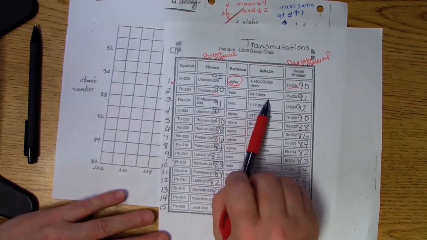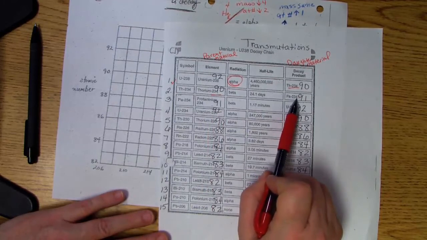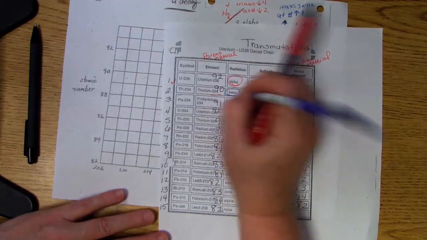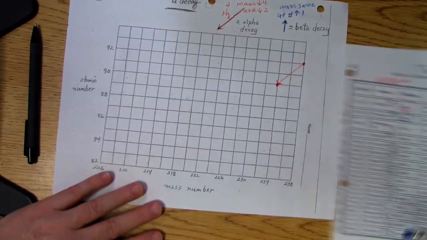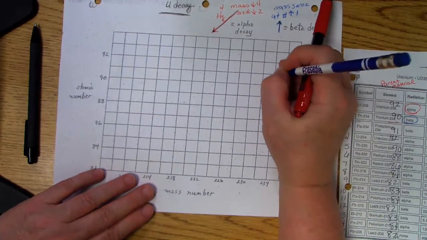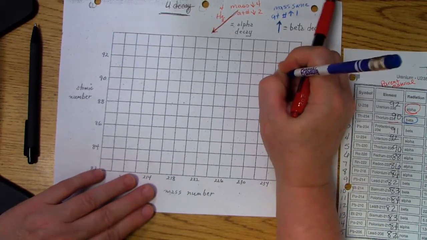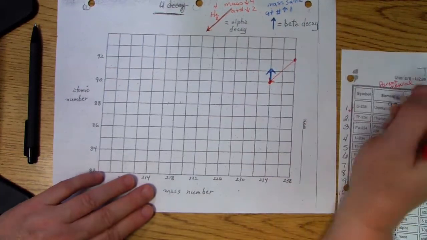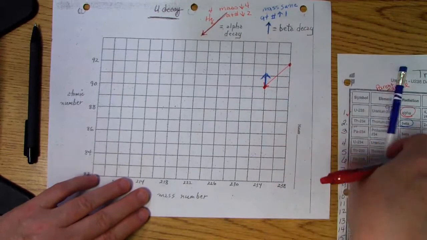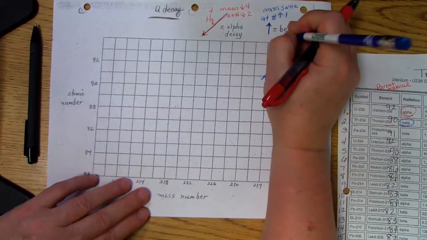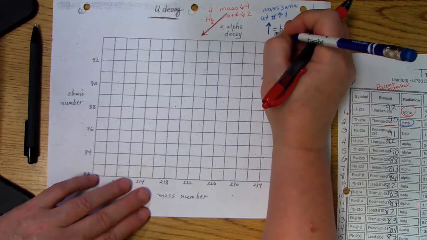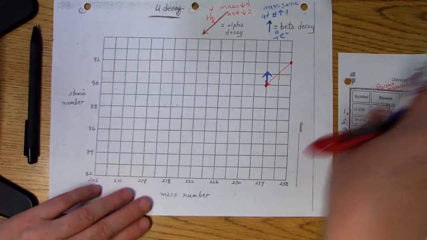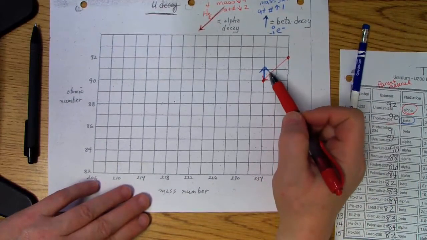So we're going to go to step 2, and we're going to plot protactinium-234, realizing we already have this dot on our graph. And this is a beta decay. So we'll put 234-91, and notice that the mass stays the same in beta. However, the atomic number goes up by 1 because beta is an electron. And we know that electrons have virtually no mass, but they do have a charge of -1. So the atomic number is going to go up by 1.